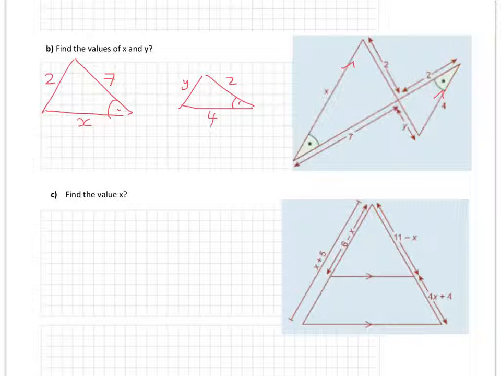Before I go any further, I'll point out that just because it looks a bit like a right angle triangle, and they look like right angles there, it doesn't mean that it is. So you can't just go through the process of doing Pythagoras. You're not being told that these two angles are right angles, therefore you can't go down that process. You have to use a process involving similar triangles.